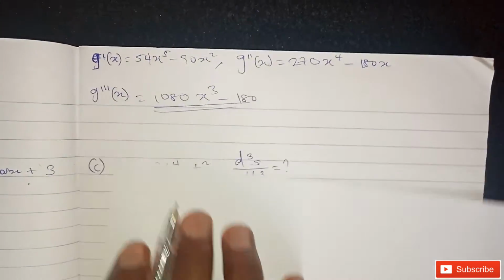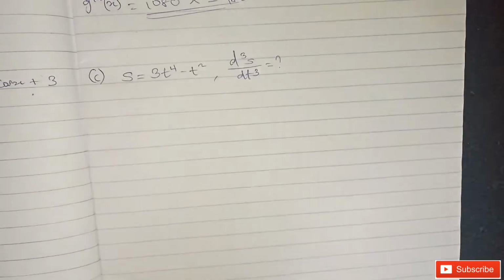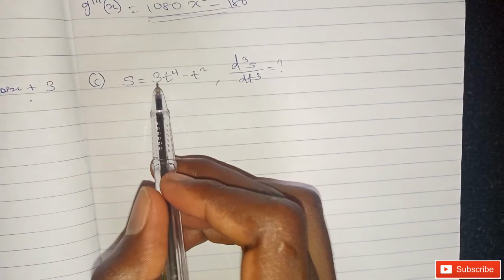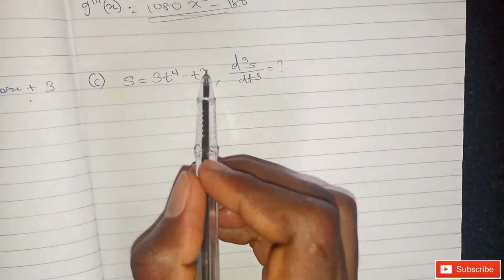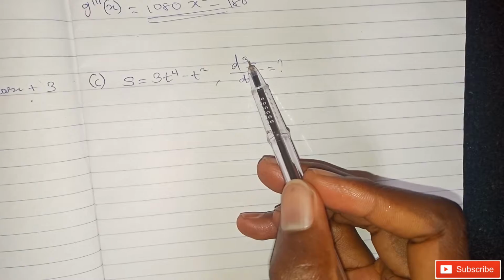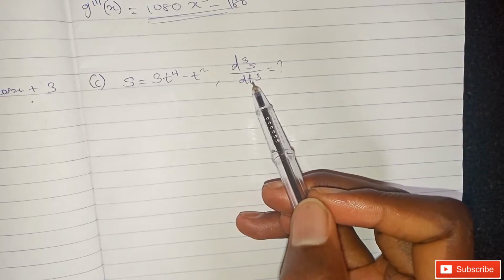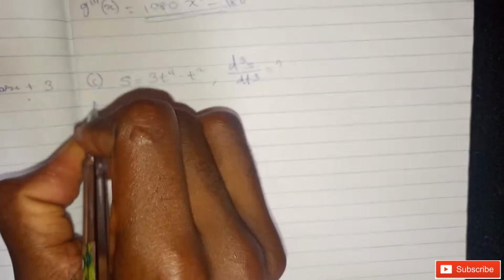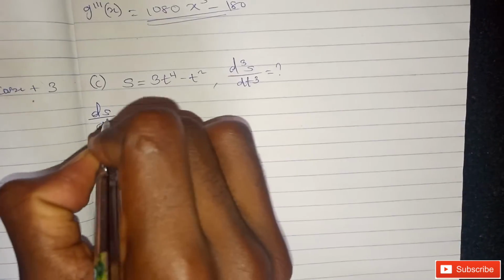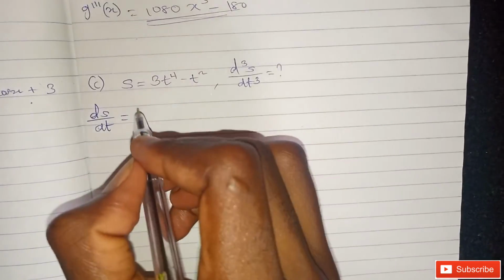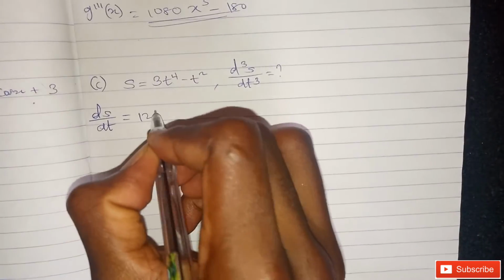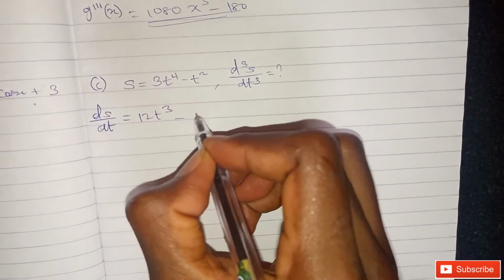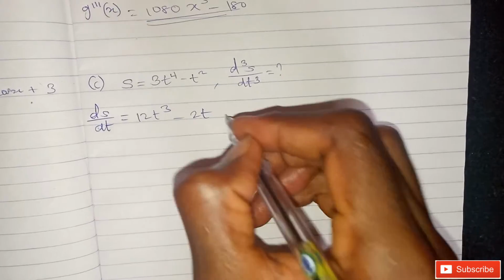Now if you have s equal to 3t raised to power 4 minus t squared, what is the third derivative with respect to t? First let's find the first derivative, ds/dt. That will just be 4 times 3, 12, t raised to power 3 minus 2t. This is the first derivative.